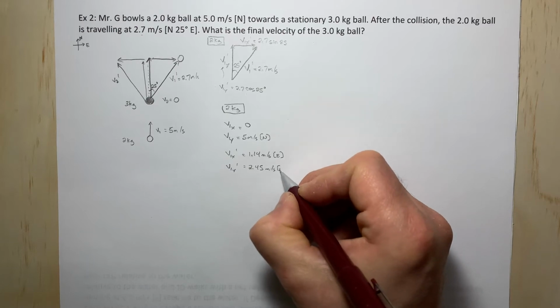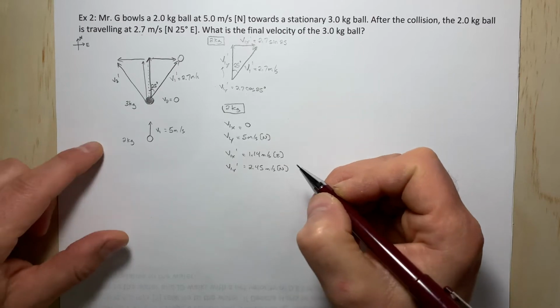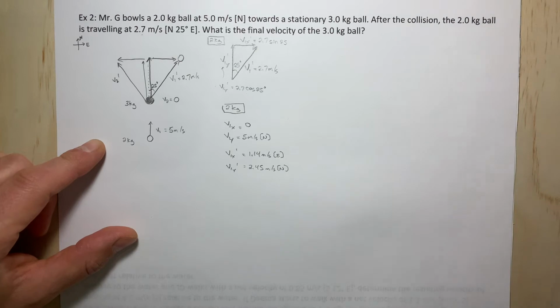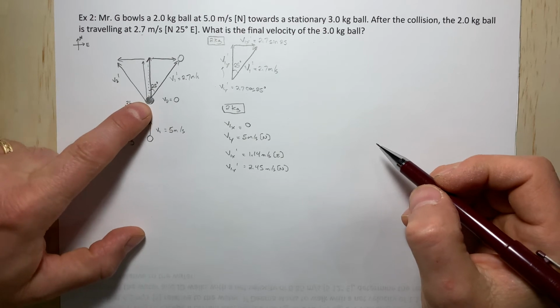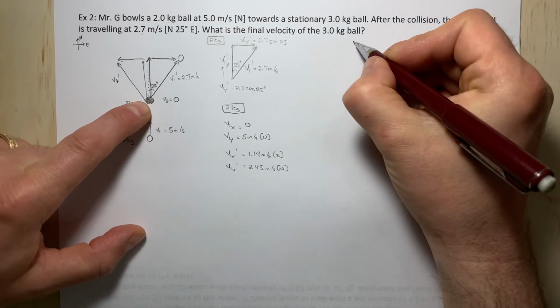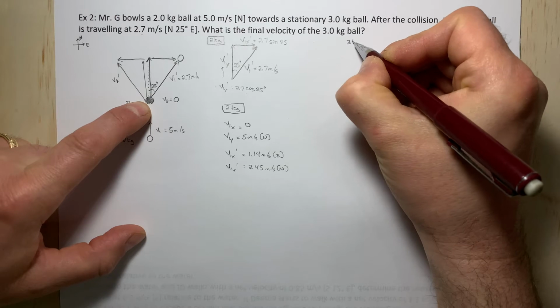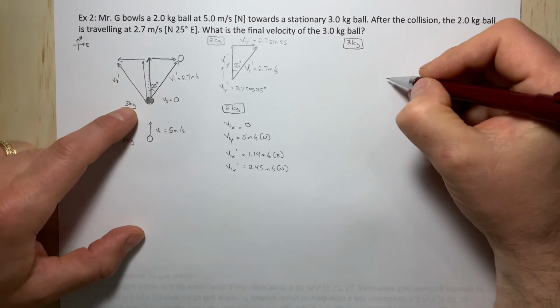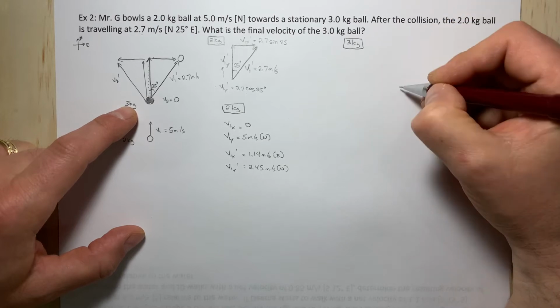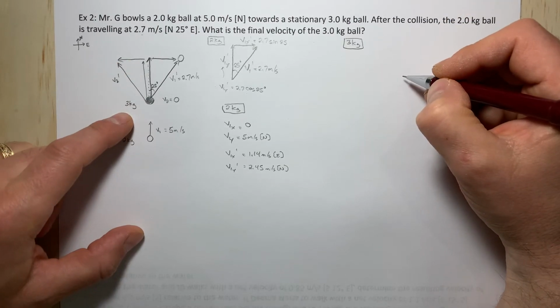And that is north. Okay, so we've got those guys. We also want to do the same stuff for the 3 kilogram ball. The 3 kilogram ball before the collision isn't even moving. But after the collision must be going, I don't know, something like this anyways.